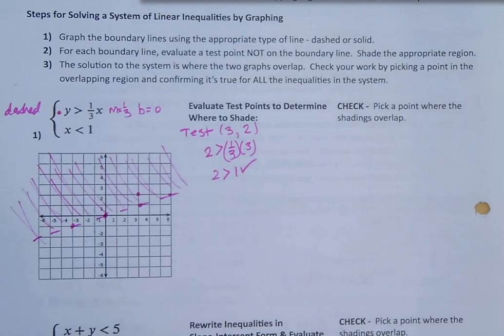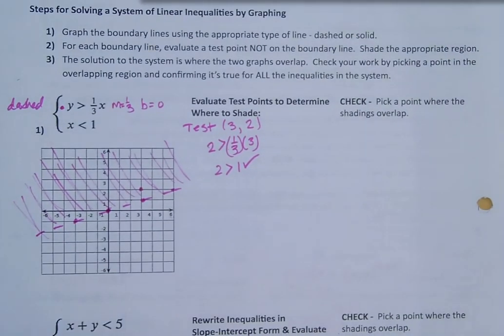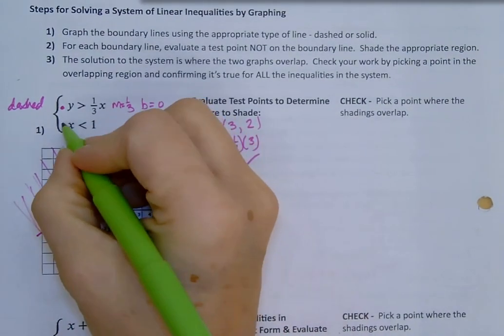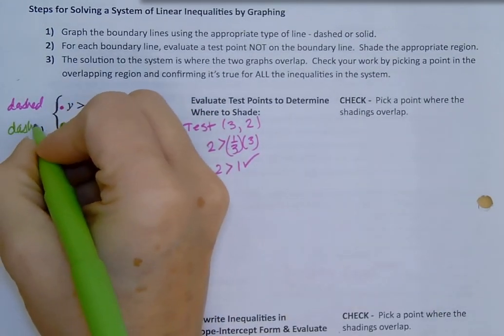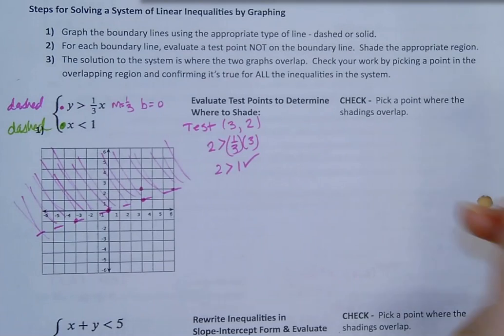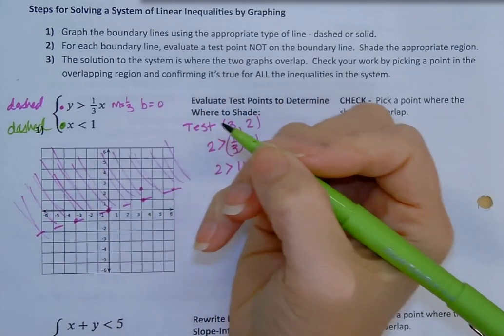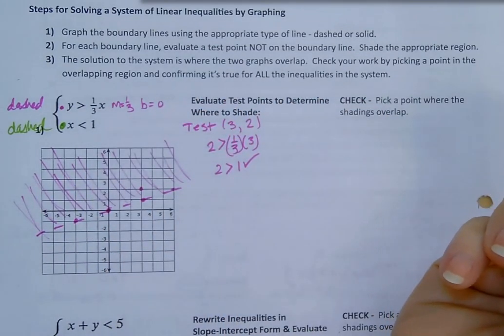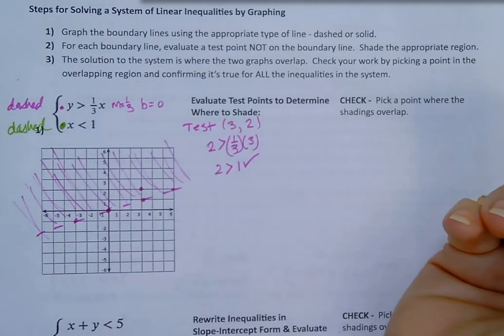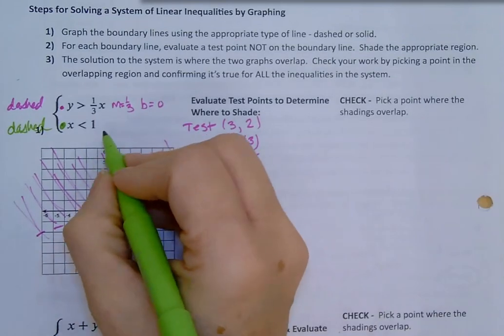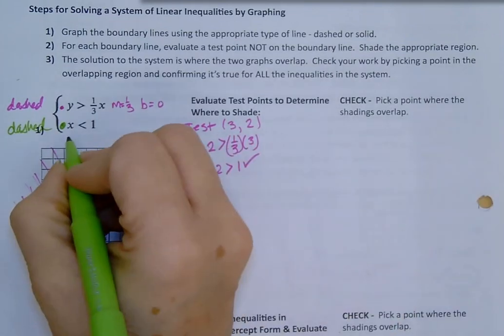All right, next, I need to deal with my second statement here. X is less than 1. This is also going to be a dashed line, right? So x is less than 1. I don't have a slope per se. It's not a slope y-intercept, right? It's not a y equals mx plus b format. So this is a special case.